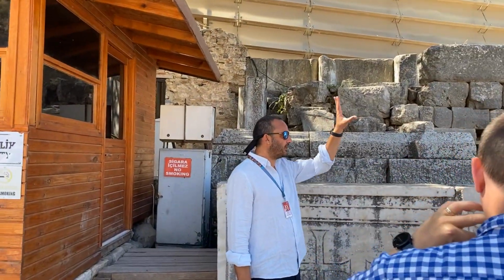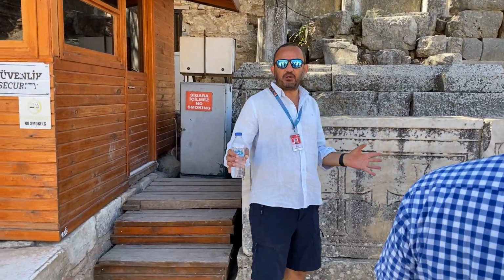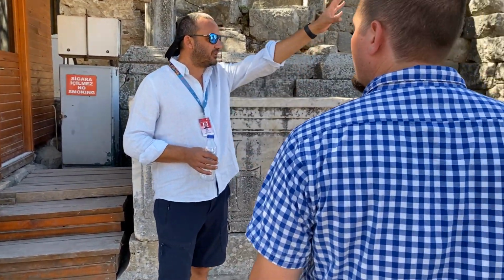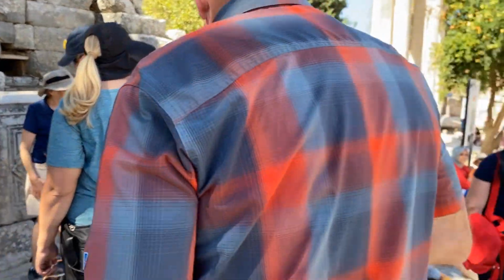And our next stop will be the library. I want to tell the story of the library here because it's crowded there and it's very sunny here.